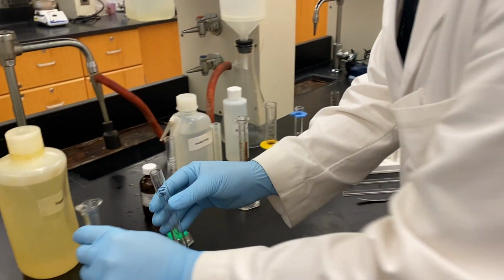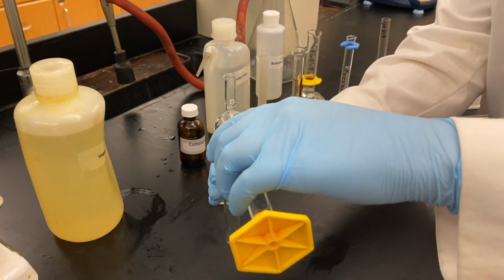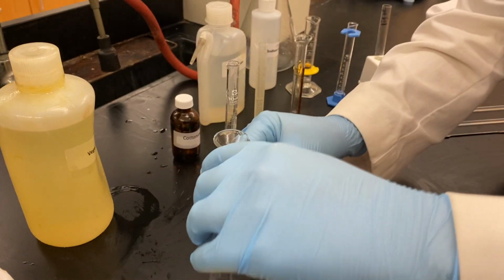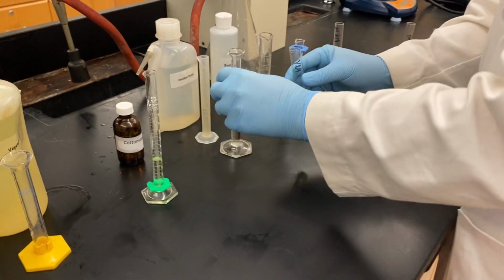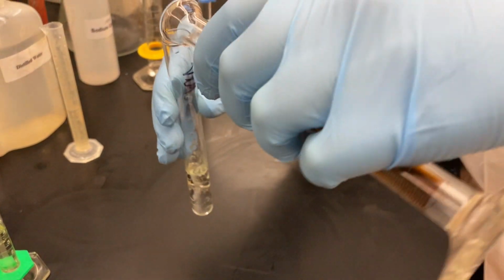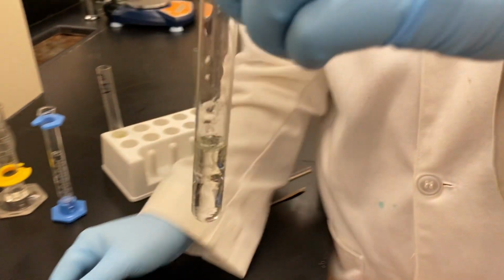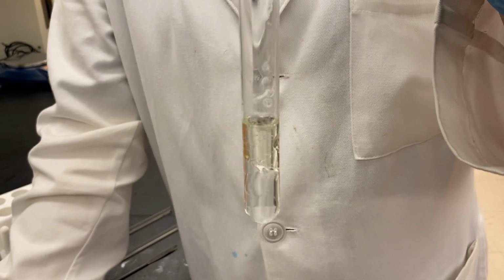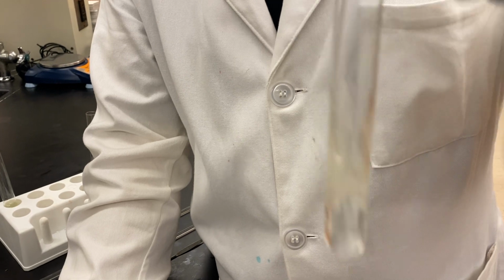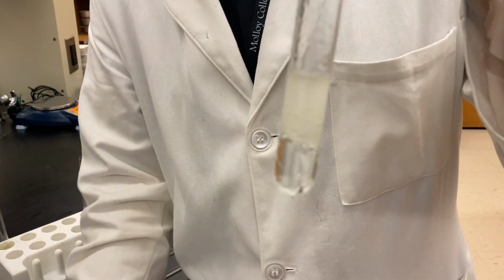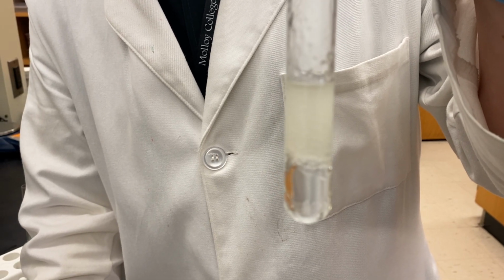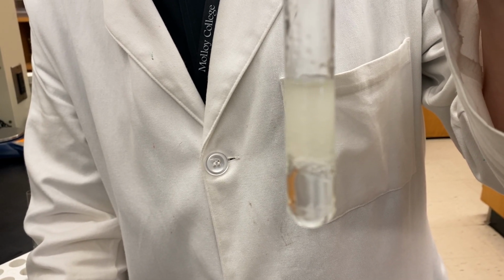We are going to add 4 milliliters of vegetable oil to one. To that same test tube, we are going to add 4 milliliters of water. Let's note the test tube before we do anything. I even could give it a stir, just mixing a little bit to show you that the two layers are completely separate. The oil layer is on top of the water layer.